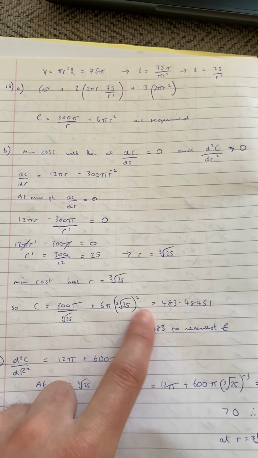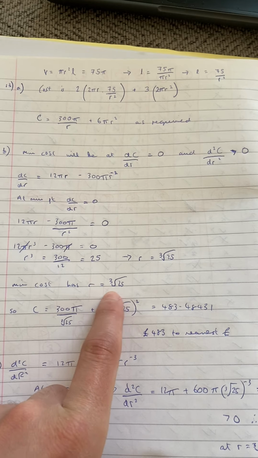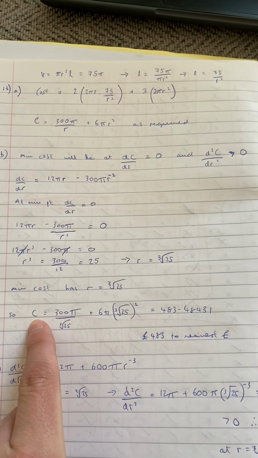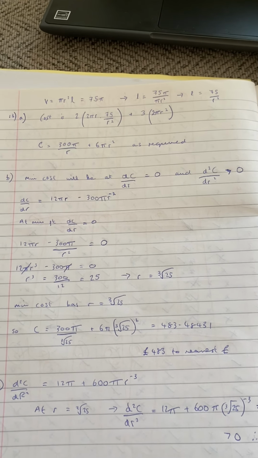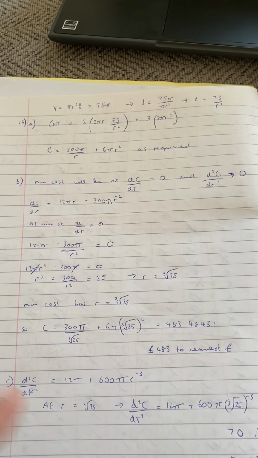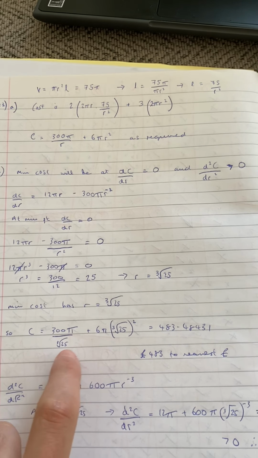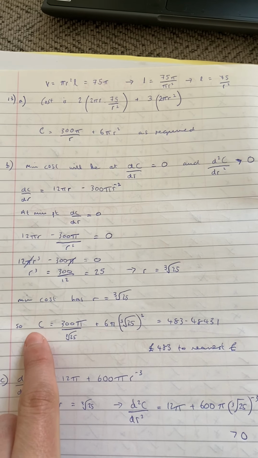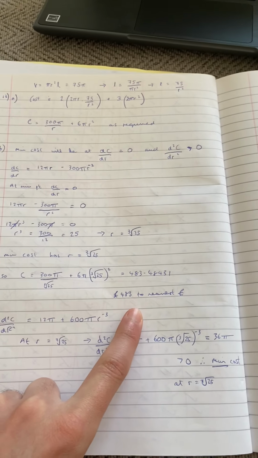And so substituting in r to find c. So this is just like putting the coordinate of a turning point into the original equation to find its y coordinate. But here it's not coordinates, it's radius and cost. And we get an answer to the nearest pound.